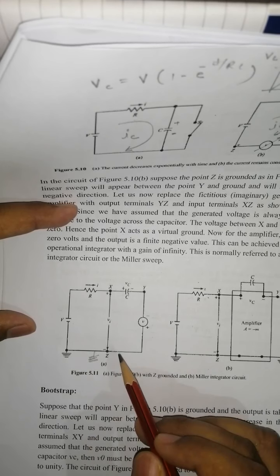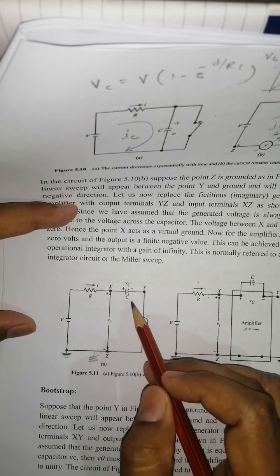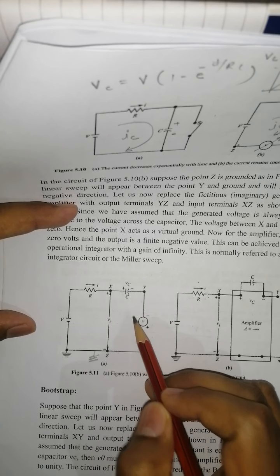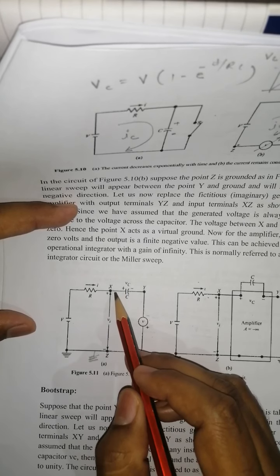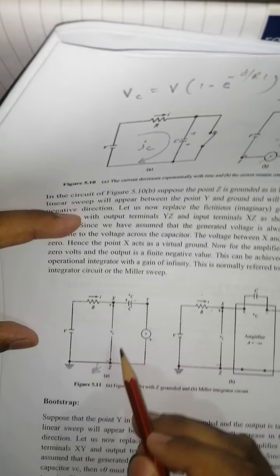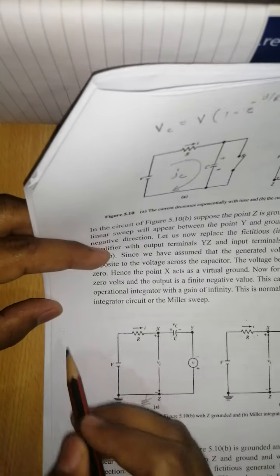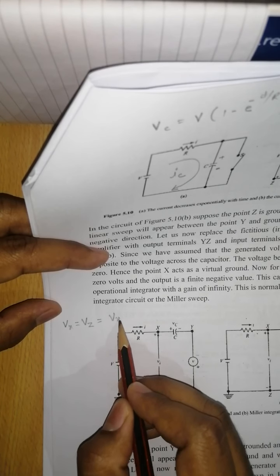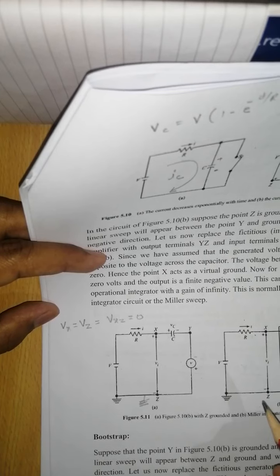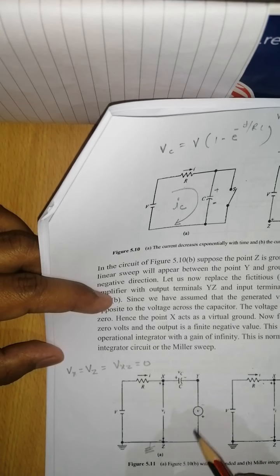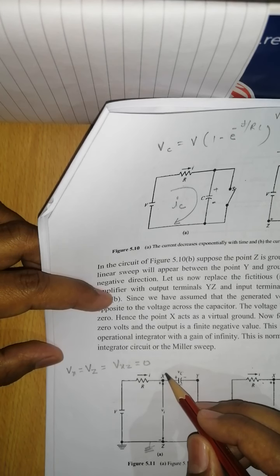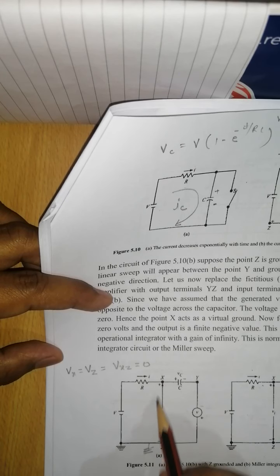Now, one more point is there. If we assume that this voltage V and the voltage across capacitor C are the same at all times, then this voltage and this voltage will get nullified. So the potential of X and the potential of Z will be the same. What does it mean? The potential of X will be the same as the potential of Z, and if you write V_XZ, it will be 0. Getting the point? It means that this X terminal is virtually grounded, and that's why we are dividing this circuit into two parts.